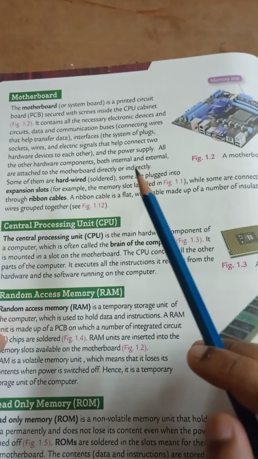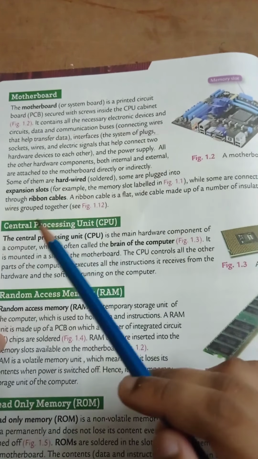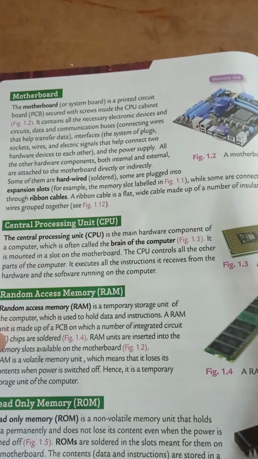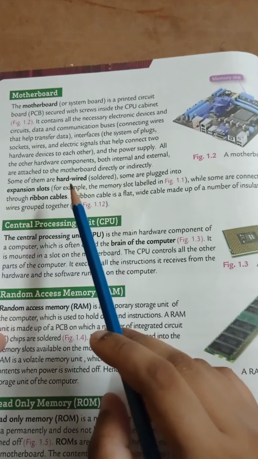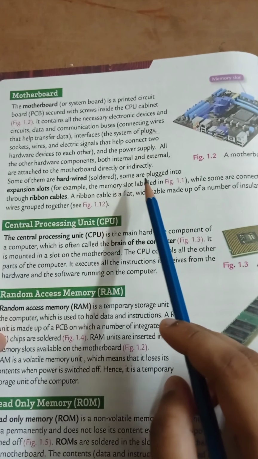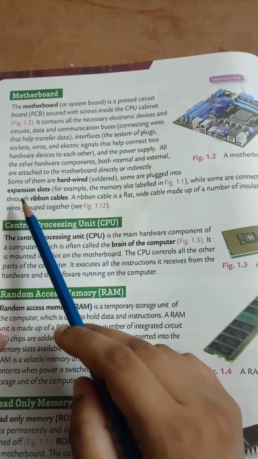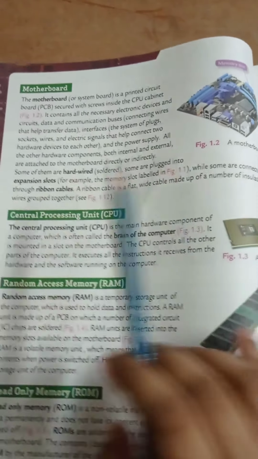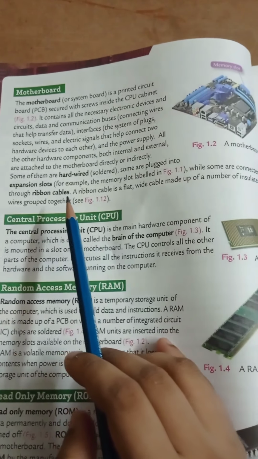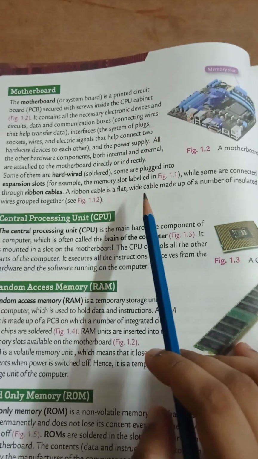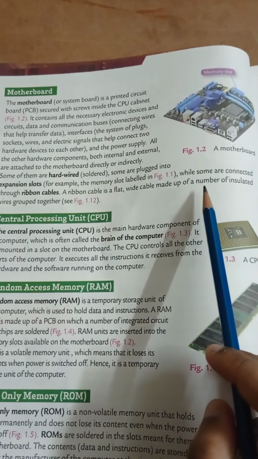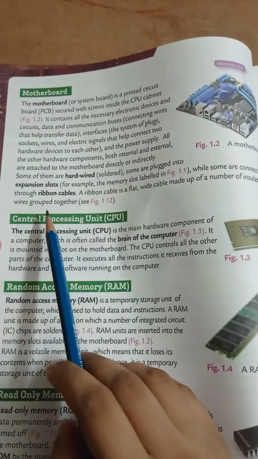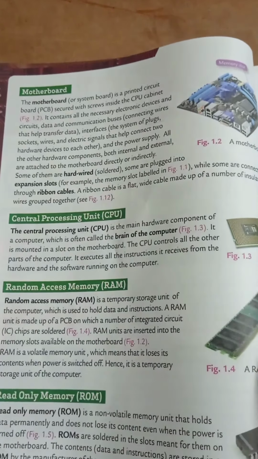All other hardware components, both internal and external, are attached to the motherboard directly or indirectly. Some of them are soldered, some are plugged in expansion slots, while some are connected through ribbon cable. A ribbon cable is a flat white cable made up of a number of insulated wires grouped together.